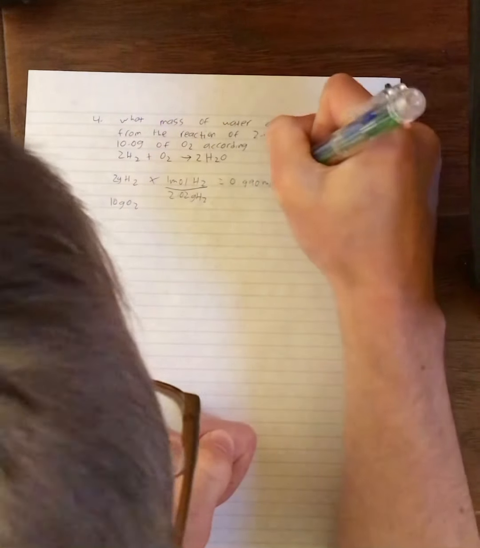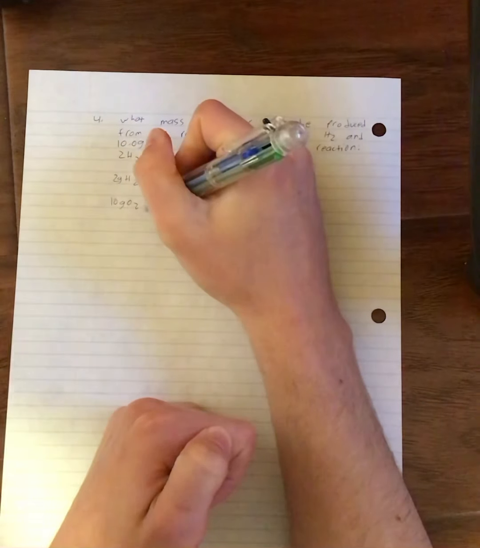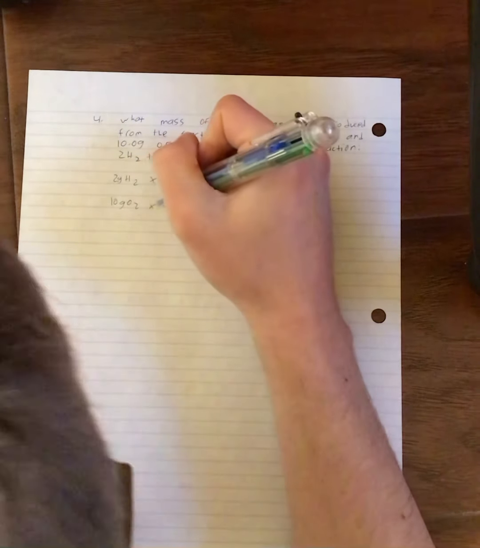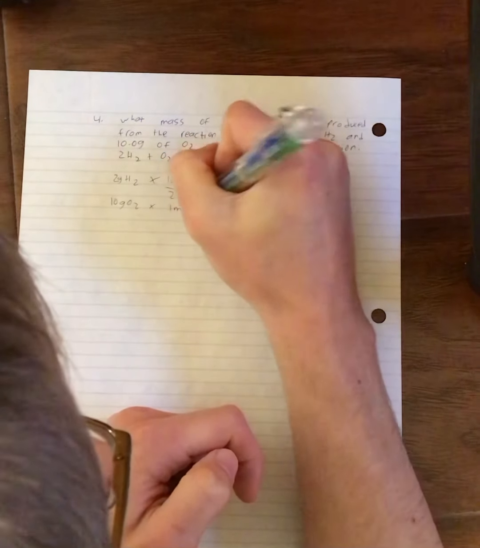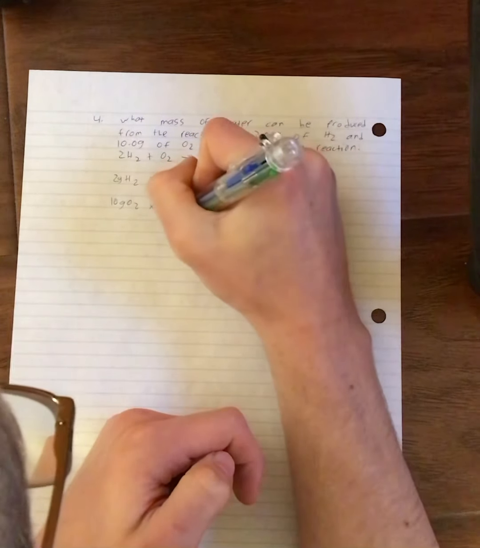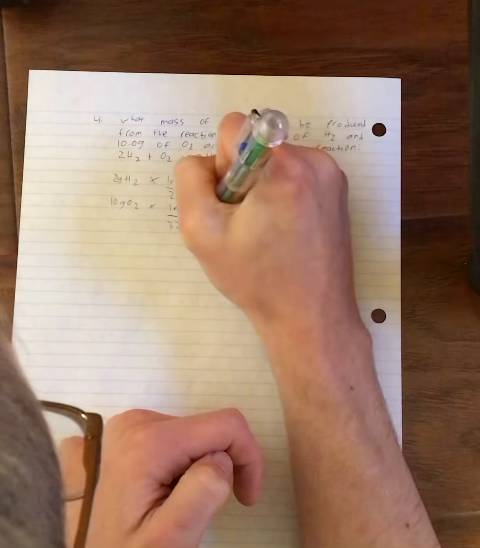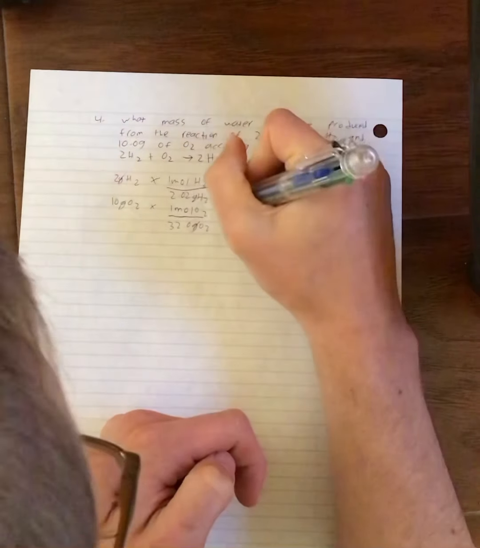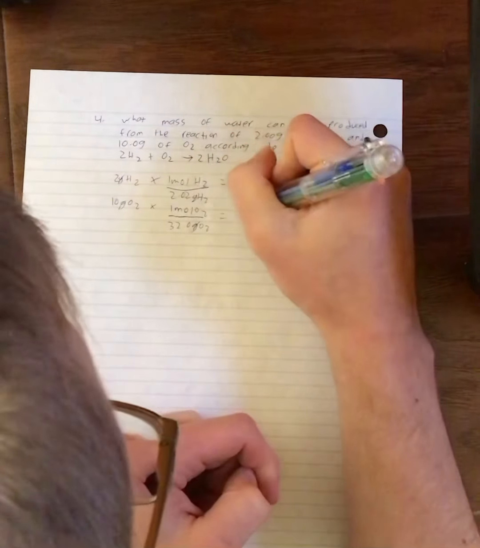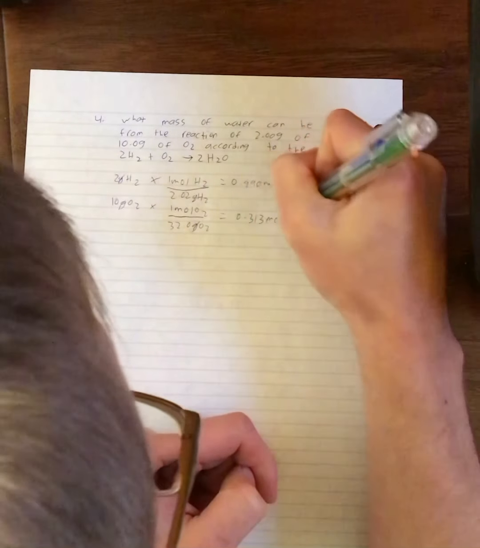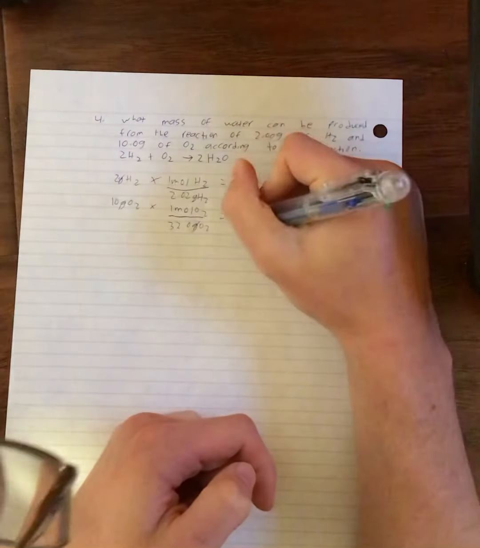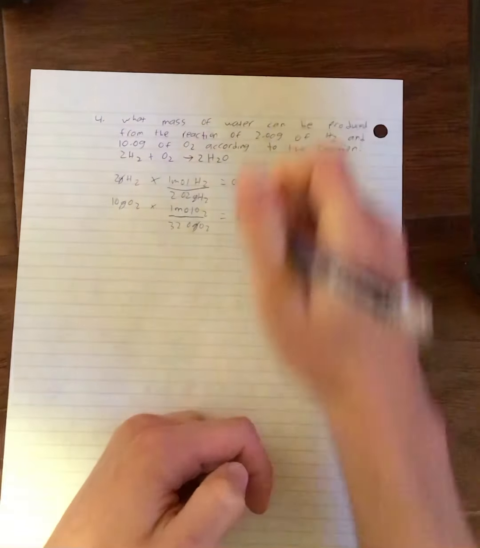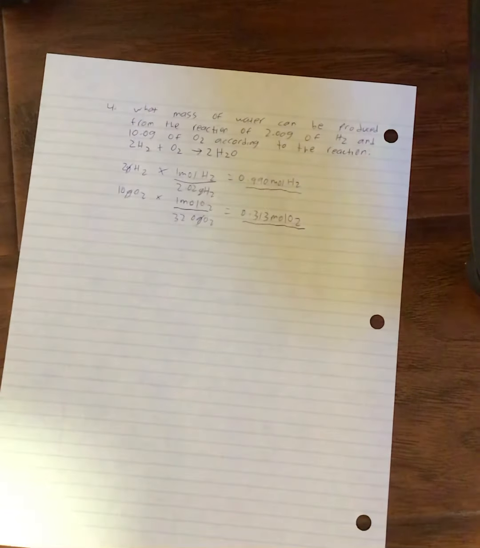which should give us 0.990 moles of H2. With oxygen, also diatomic, so the atomic mass is 16 times 2, which is 32, so 1 mole of O2 per 32.0 grams of O2. I forgot to cancel those units out. That'll give us the moles of O2 reacting, which is 0.313 moles of O2. So these are the amounts of each reacting. So we don't know how much water can be produced, but we're trying to figure that out based on how many moles of each we have.